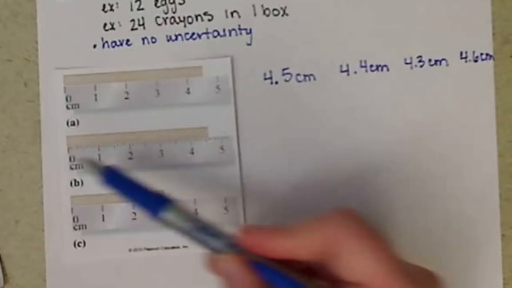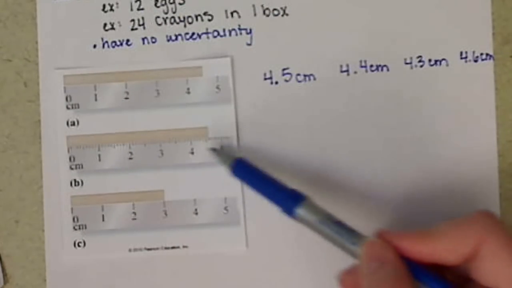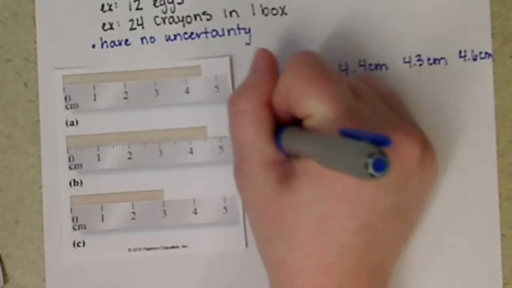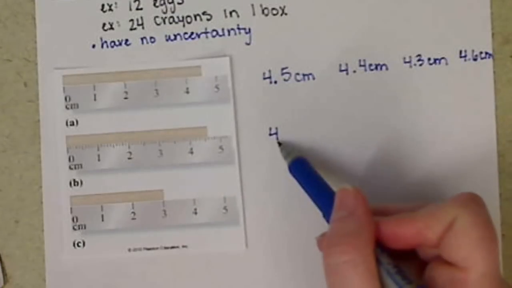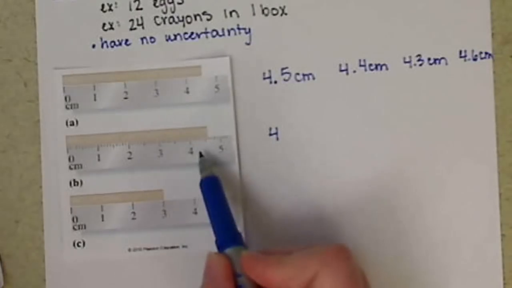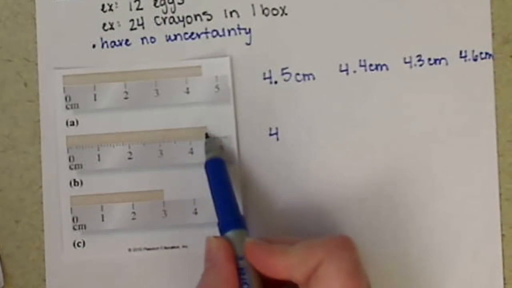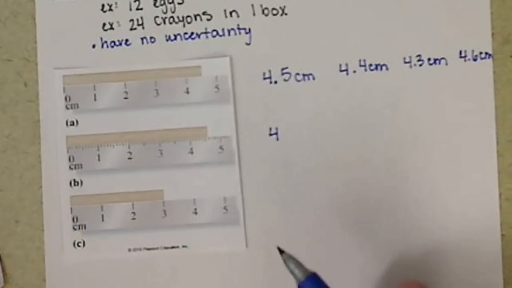Now for the second one here, now we have a little bit more information. We know for certain that we're still between 4 and 5 centimeters, so we know that this first value is a 4. For this next one, now we have some separation here. We know that we're between the 0.5 mark and the 0.6 mark.